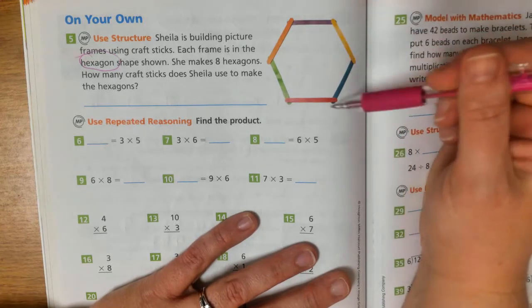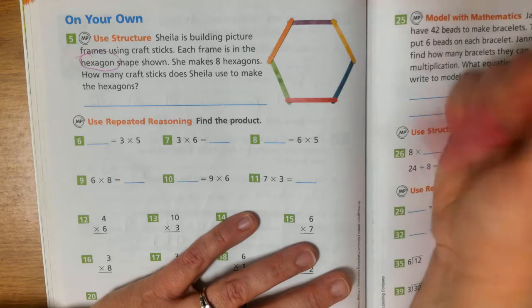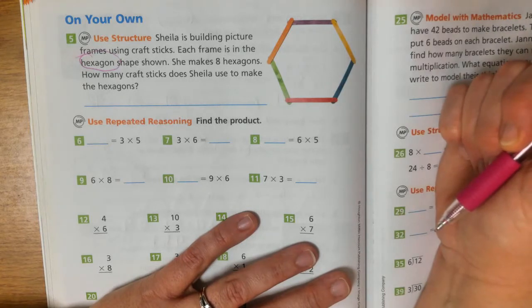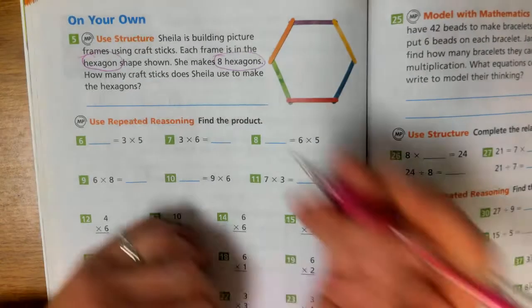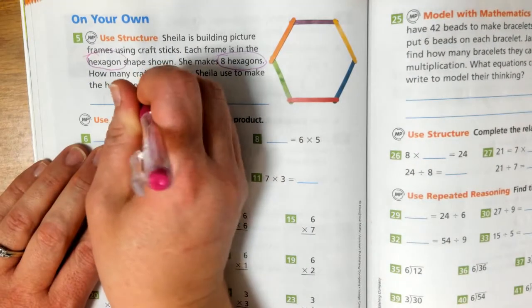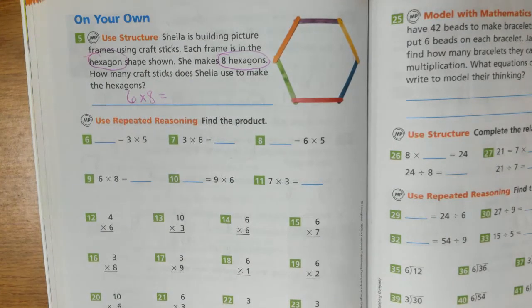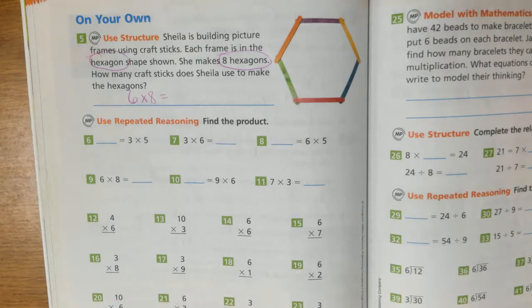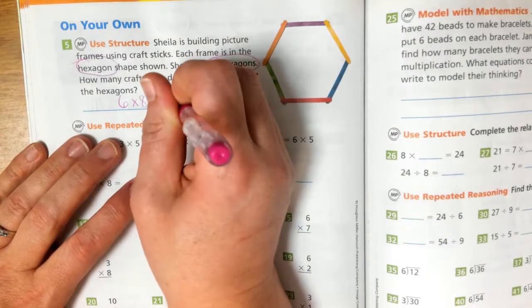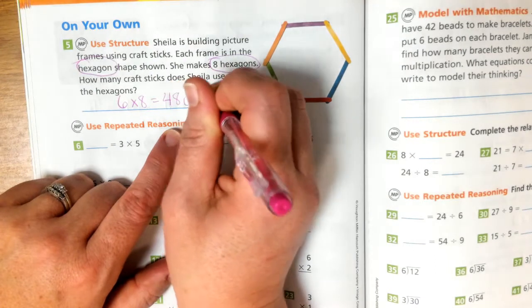So a hexagon has 6 sides, so she's going to need 6 craft sticks for every hexagon that she makes. And she's making 8 of them. So she's going to need 6 times 8. And 6 times 8 equals what? 6 times 8 is 48. So she's going to need 48 craft sticks.